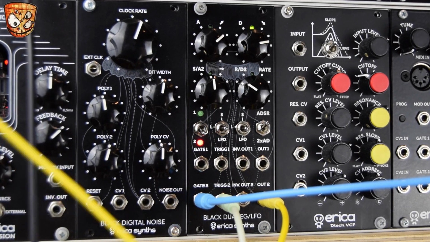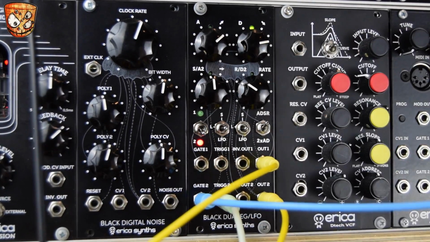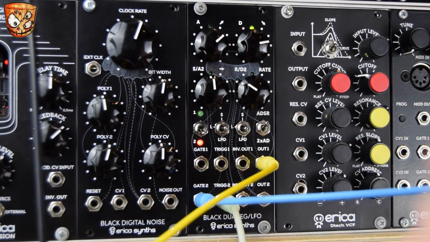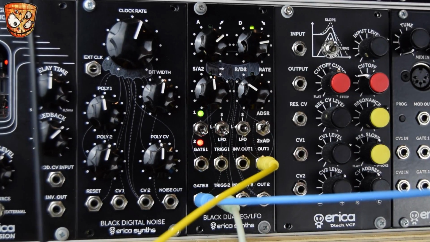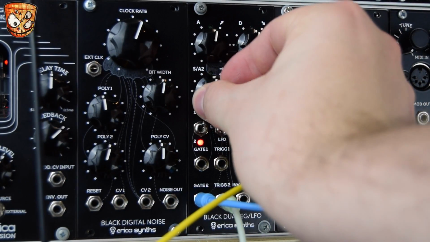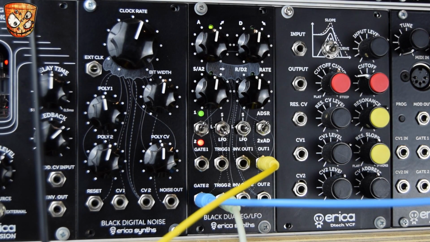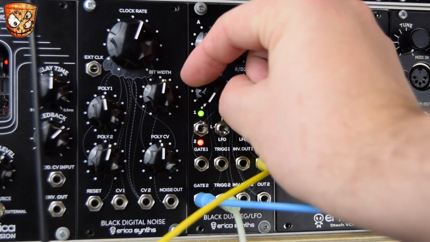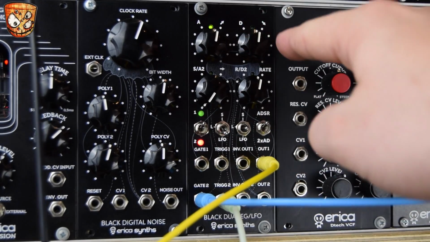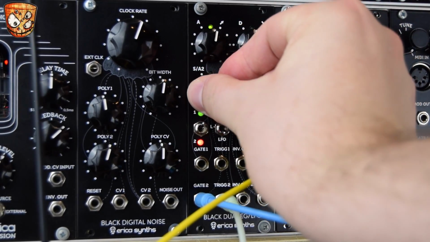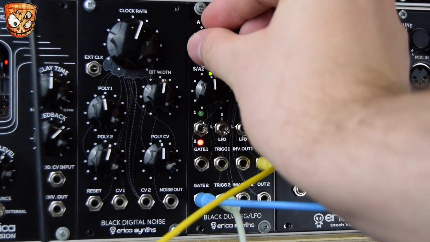Plugging in the first part of the patch. Take this one out. I'm going to flick channel 1 to be an LFO. You see we get this movement between the A and the D. I can get some sustain in between.